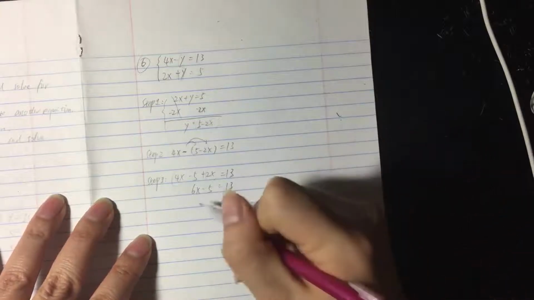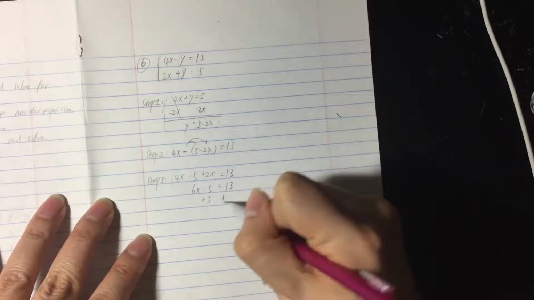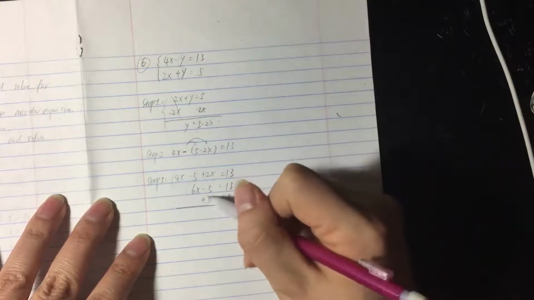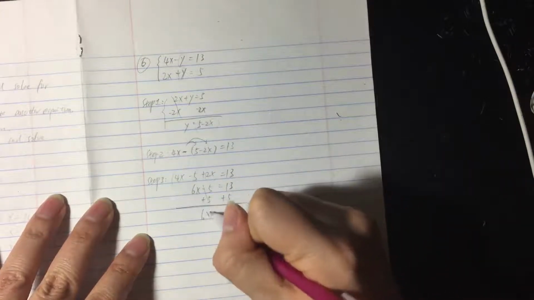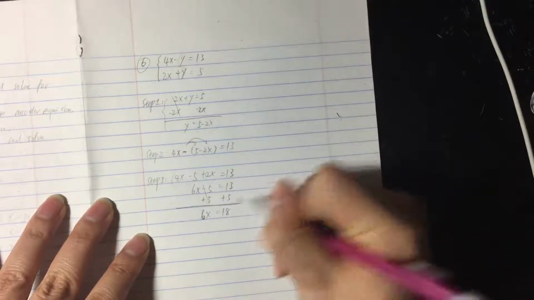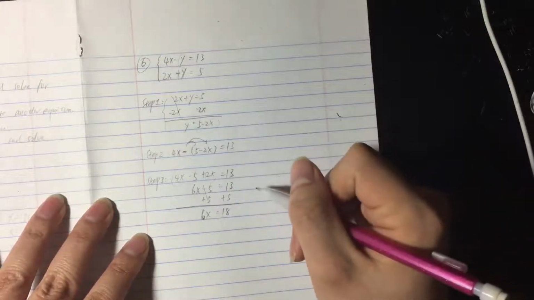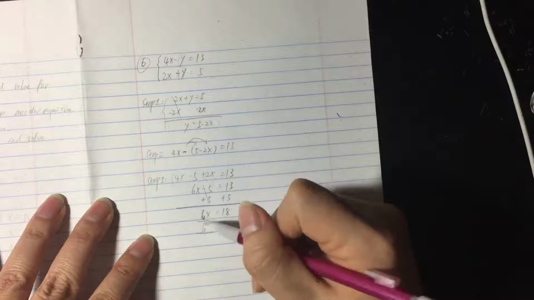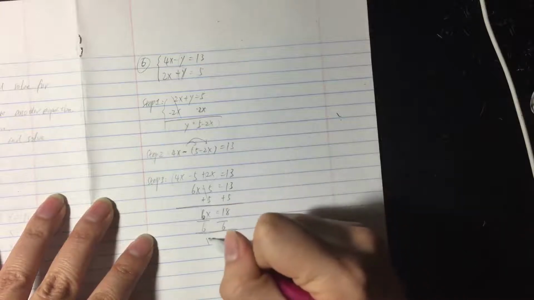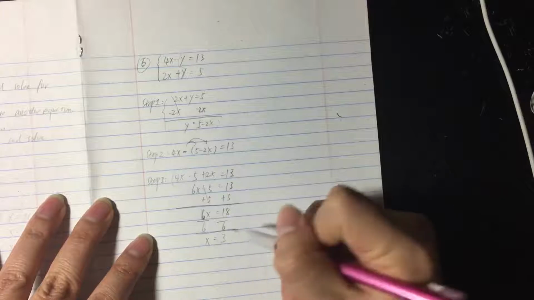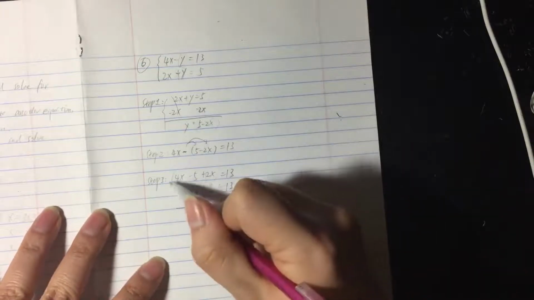In order to get x by itself, I can add 5 to both sides. On the left side, positive 5 and negative 5 cancel. I get 6x by itself. On the right side, 13 plus 5 is 18. Then, in order to get x by itself, I divide both sides by 6. On the left side, 6 on the top and the bottom cancel. We get x by itself. On the right side, 18 divided by 6 is 3. So that's step 3.